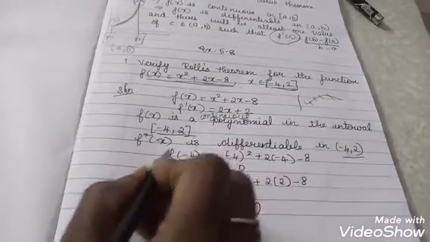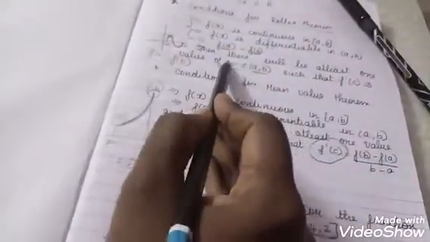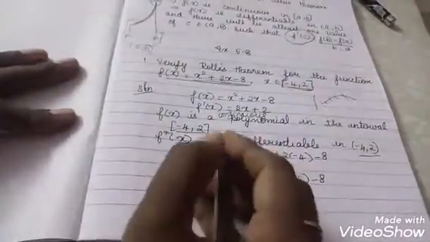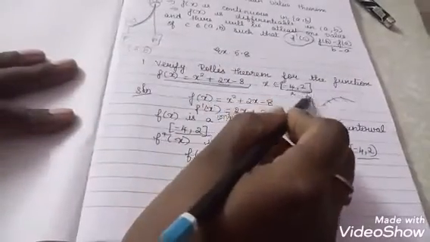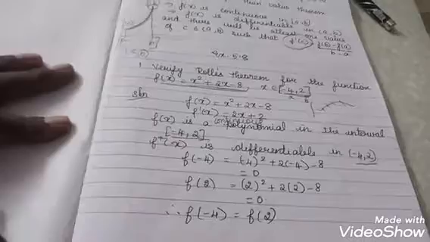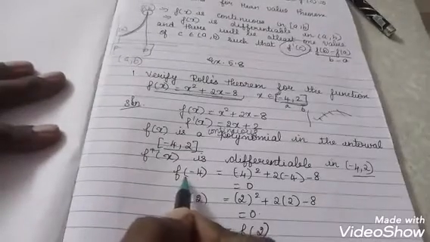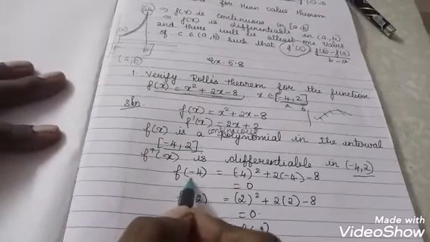Now I need to show that the third condition is what? Your f of a must be equal to f of b. That is your third condition. So we'll take the third condition. This is your a and this is your b. a is minus 4 and b is equal to 2. So we'll find out what is f of a. f of a is nothing but f of minus 4.